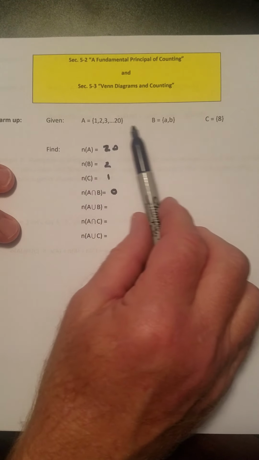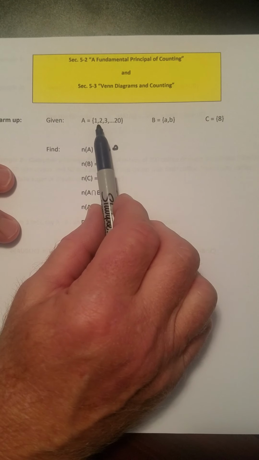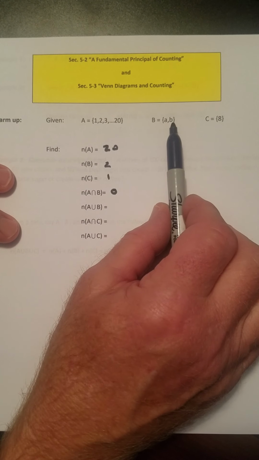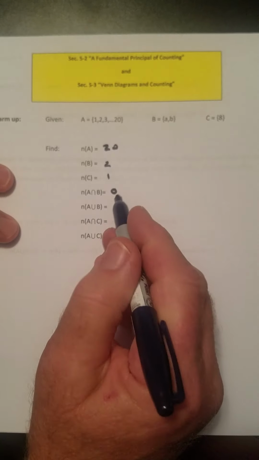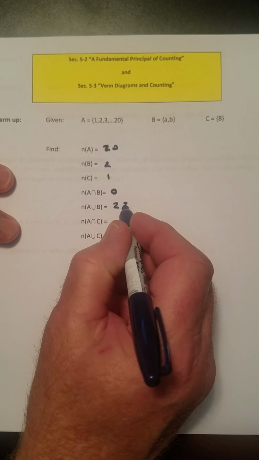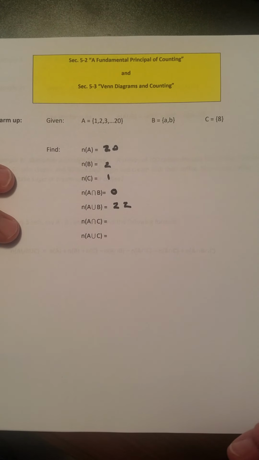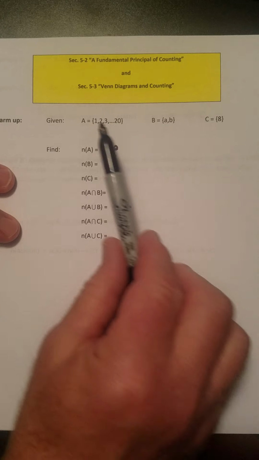What about A union B? Well, I've got 20 here, and I've got 2 here. 20 plus 2 is going to be 22. Notice I didn't want to write them all out. I'm trying to look at it and do it logically.